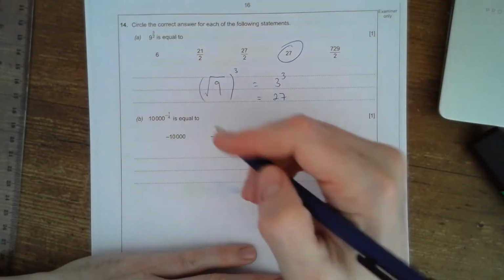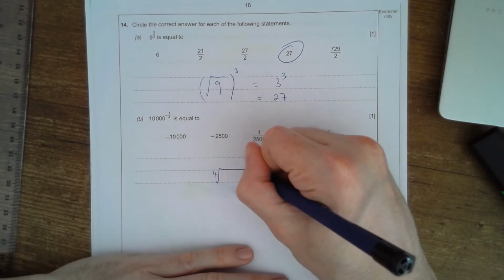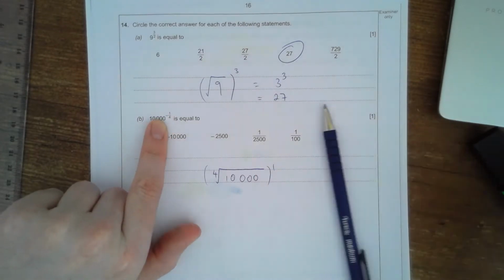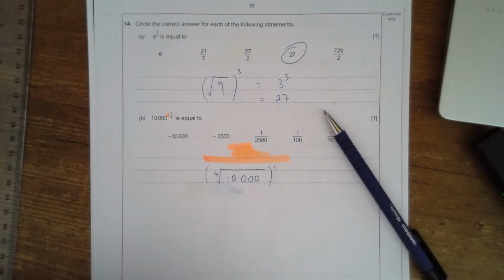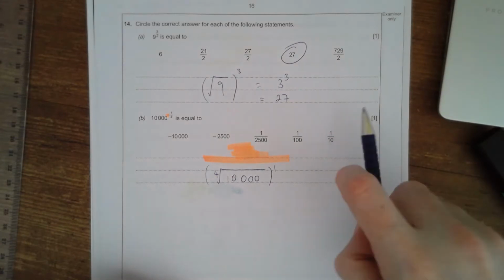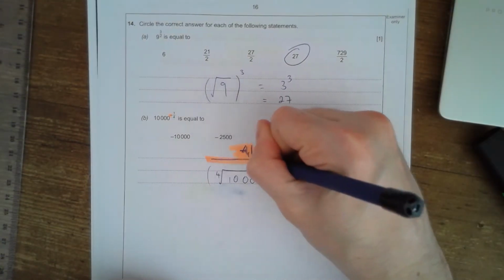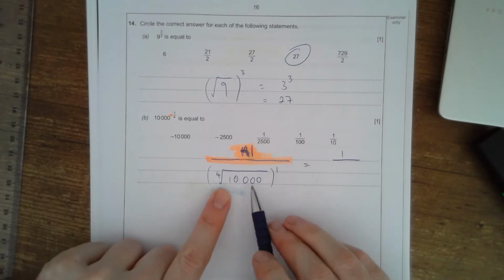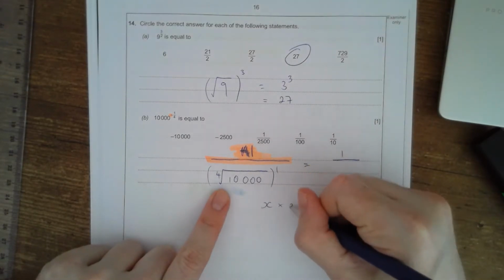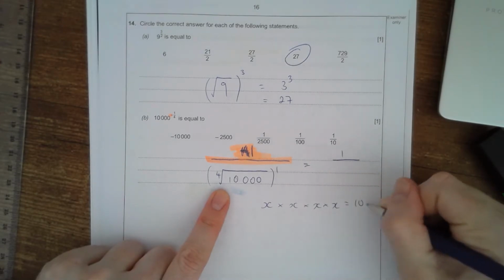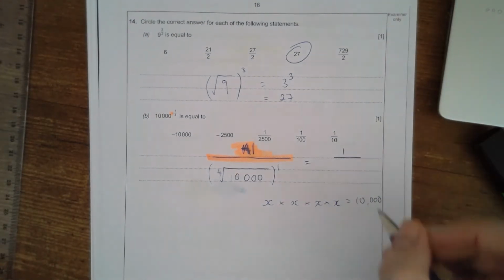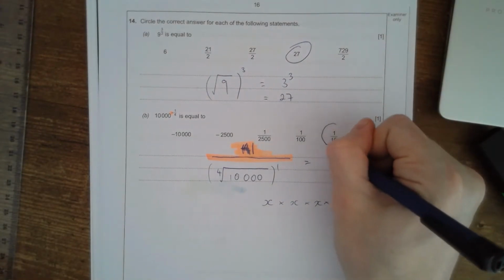This one here, quarter, means that it is the 4th root of 10,000 to the power of 1, and the minus bit, oh, not minus 1 over, just 1 over. That's what the minus means. It means 1 over. So that is going to be 1 over what number times by itself? I'm going to say x times by x times by x times by x equals 10,000. What number times by itself repeatedly is 10,000? Well, the only number that can do that surely is going to be 10. So I'd assume it's 1 over 10, which is my answer here.